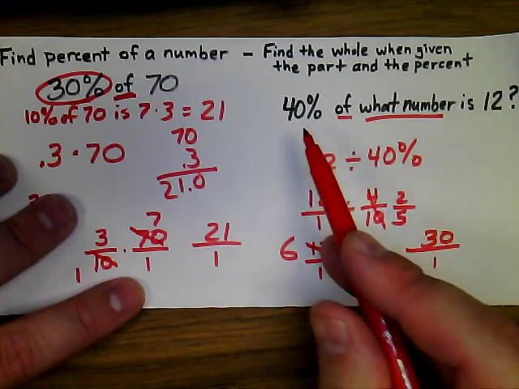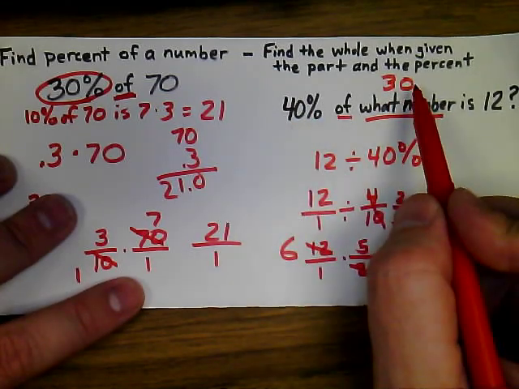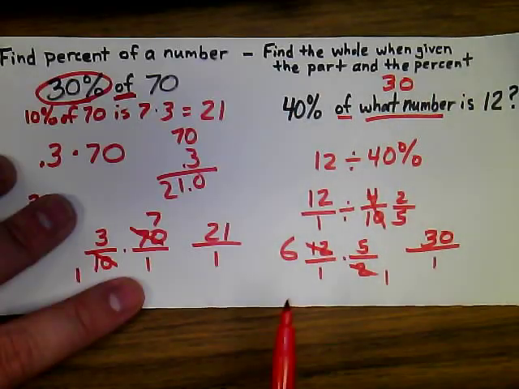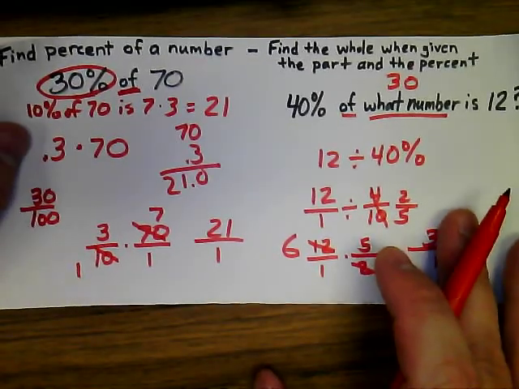Easy way to check that, again, the mental math. If we think that answer is 30, 10% of 30 is 3, 4 times that is 12, so we know that answer is correct. Now, that was just a quick overview, and it would be ideal for someone just reviewing. Let me go over everything step by step.